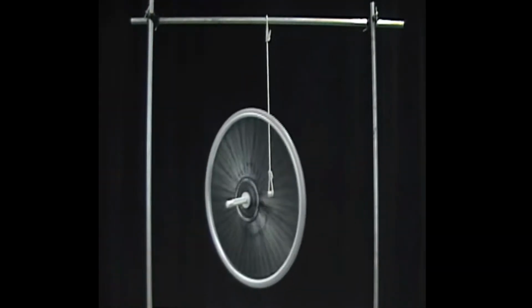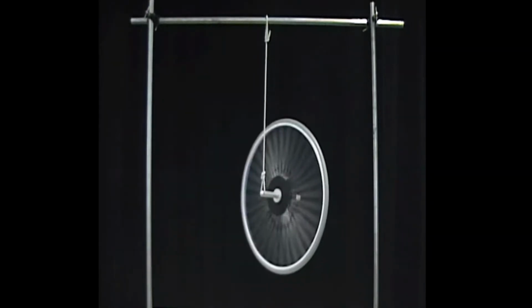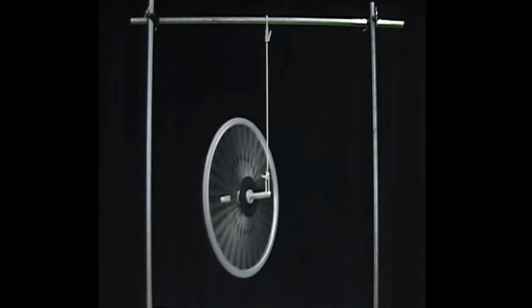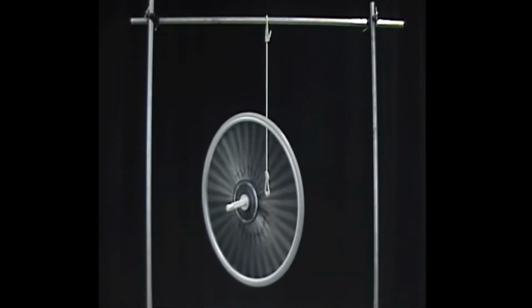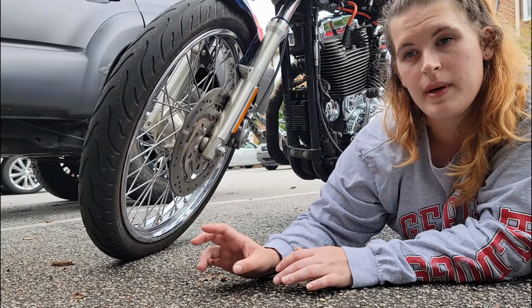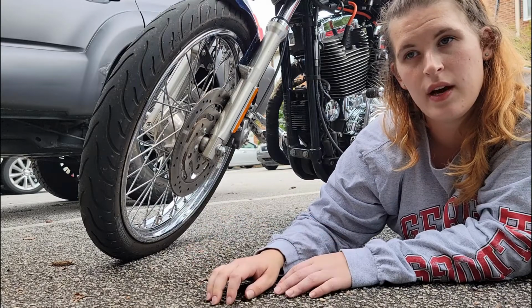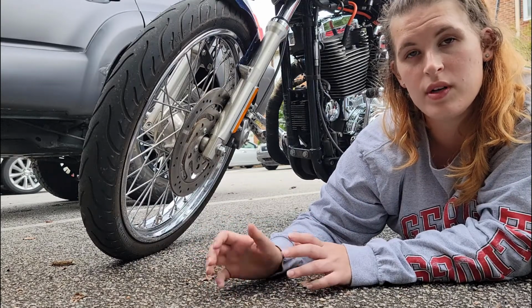The effect of the gyroscopic motion is stronger than the gravitational force, and this is what keeps the wheel upright while it spins. Because the wheel is suspended in the air and not in contact with the ground, it stays in one place rather than moving forwards. So, now we understand the basics of why a motorcycle can stay upright, but we still ask ourselves, how can a motorcyclist lean over as far as they do and not fall over?